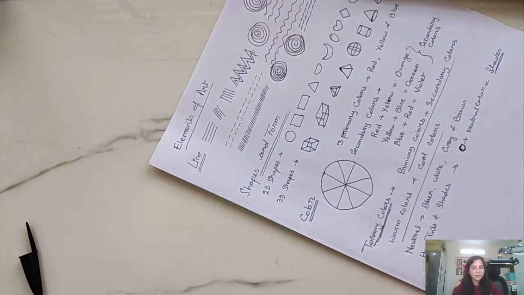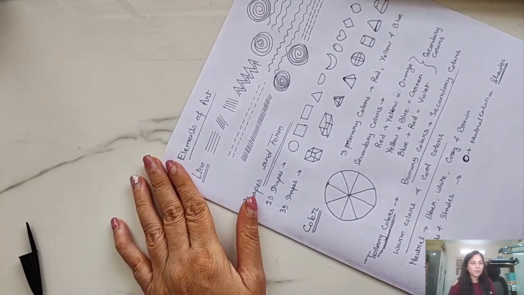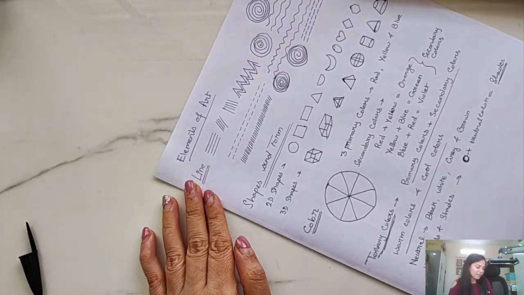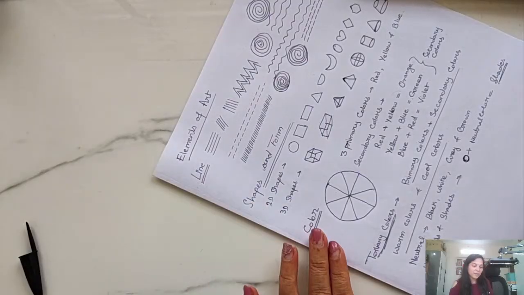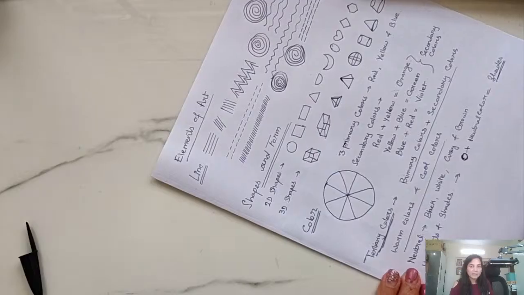This we will cover completely in our upcoming color theory classes. As of now, I will focus on elements of art. So one was line, then shape and form, then color. Now coming to the fourth element, that is texture.